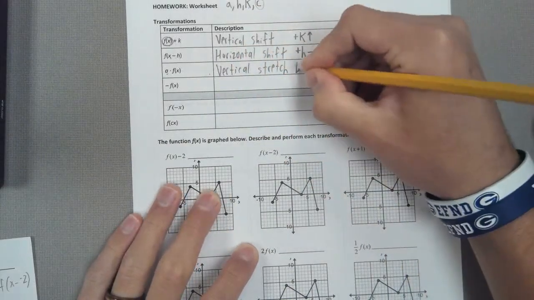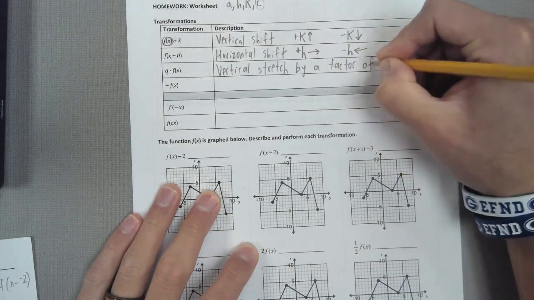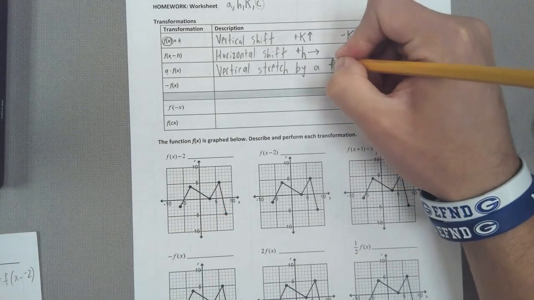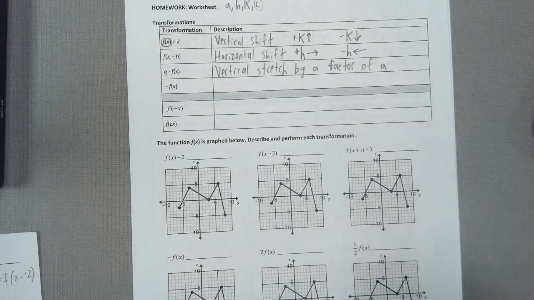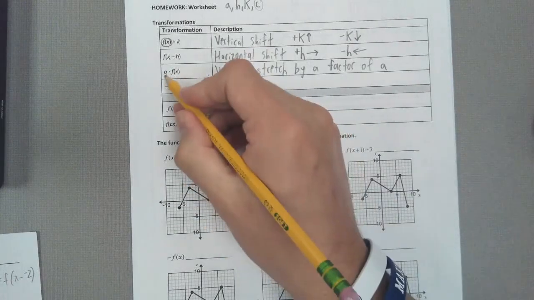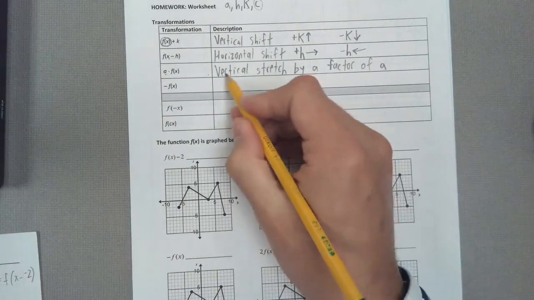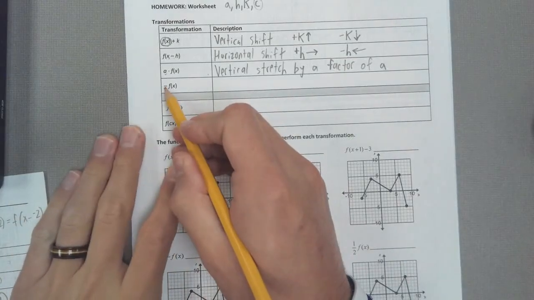All right, by a factor of a. Okay, by a factor of a. So, let's say it's 2, right? I'm stretching by a factor of a. I'm stretching my y value by a factor of a, because it's vertical. Okay, what happens when it's a negative on the outside, though?